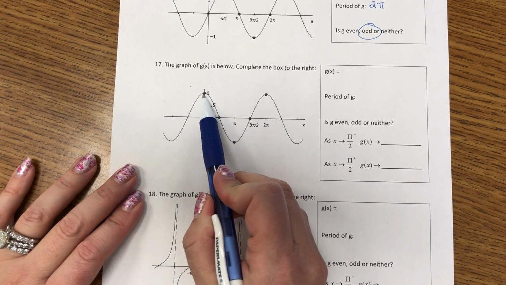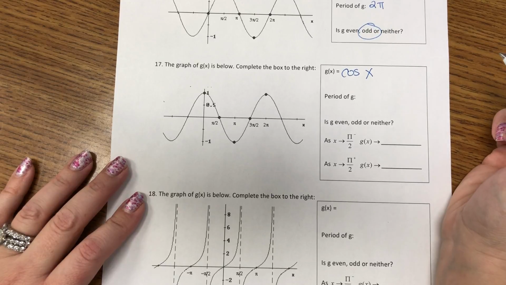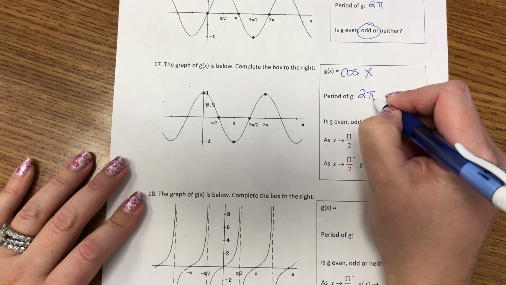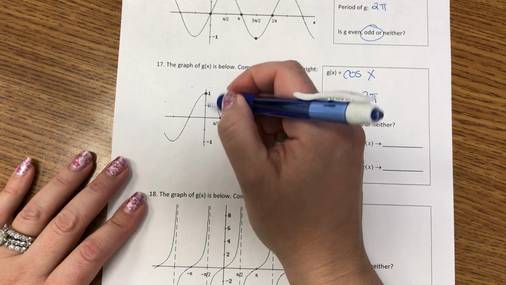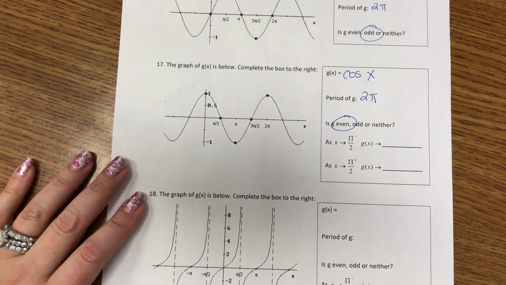17 starts at a maximum, so that's cosine. The period is 2 pi, and the symmetry is with the y-axis. It's the same on each side, so that's even.